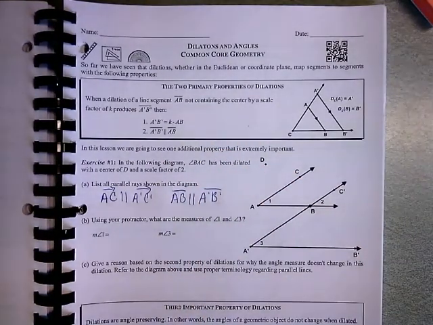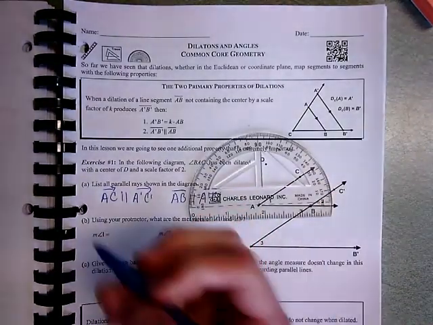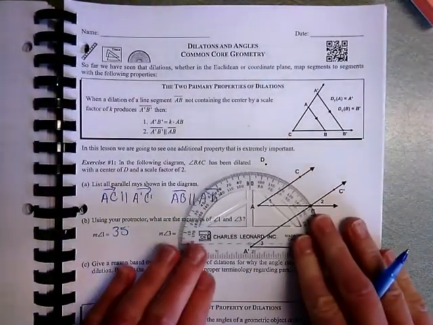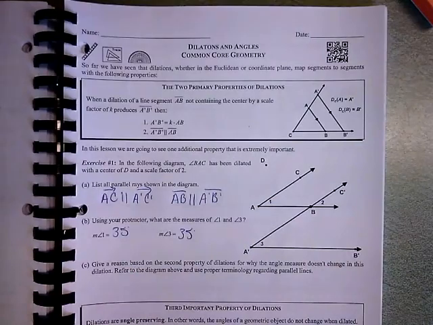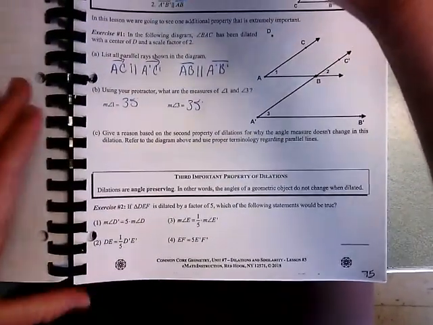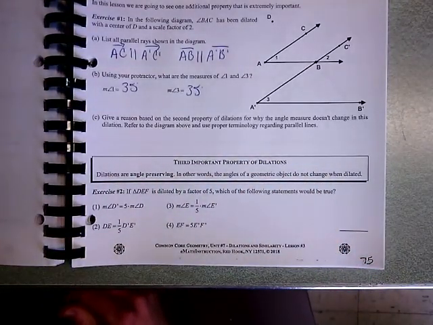All right, so using our protractor, what are the measures of angle 1 and angle 3? So you guys don't have protractors, but I do. So this one is about 35, so angle 1 is 35 degrees, and angle 3 is, again, 35 degrees. Okay. So as you can see, angle measure is preserved in dilations. All right, so this right here just kind of talks about that. Dilations are angle preserving. In other words, the angles of a geometric object do not change when it's being dilated.